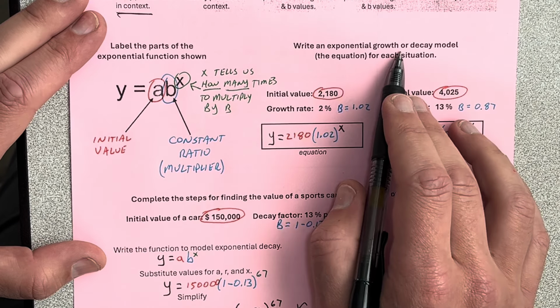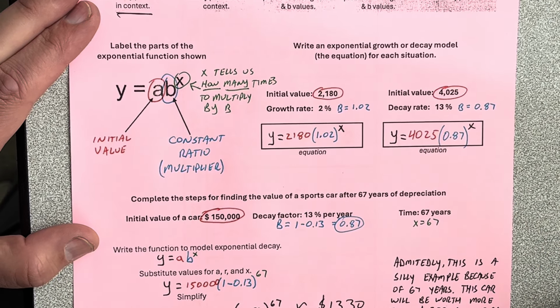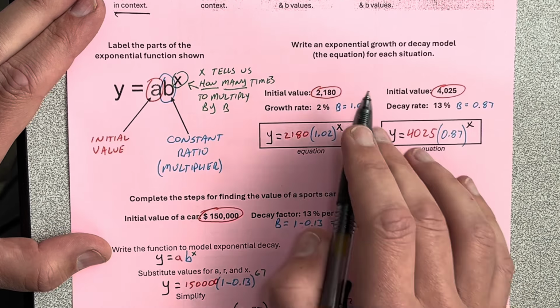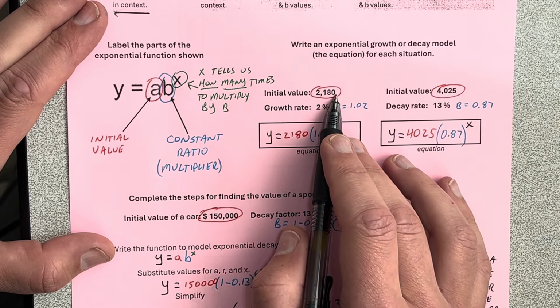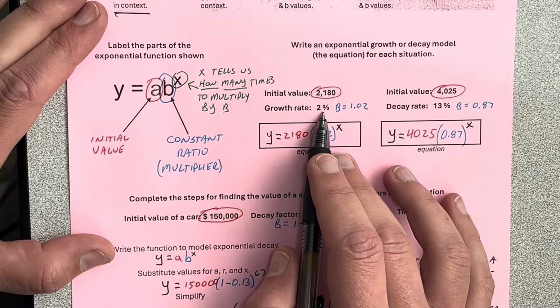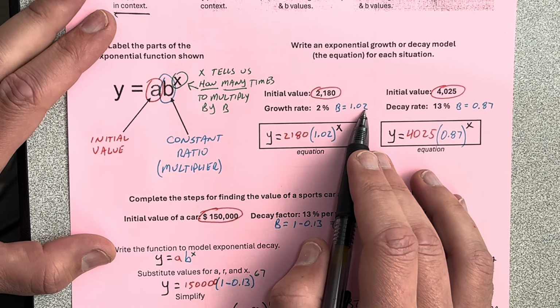Okay, over here, we're going to write an exponential growth or decay model, which is the equation for each of these two situations. So we're starting off kind of simple before we level up. The initial value here is 2180. So that's my a value. My growth rate is 2%. Now this needs a little explaining. That means our b value is going to be 1.02.